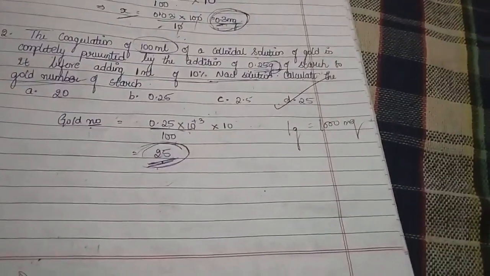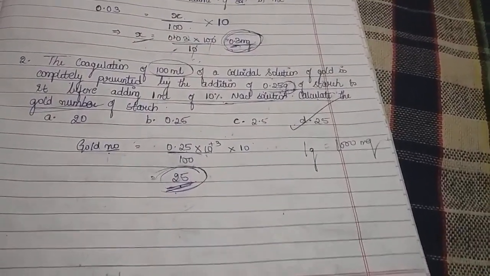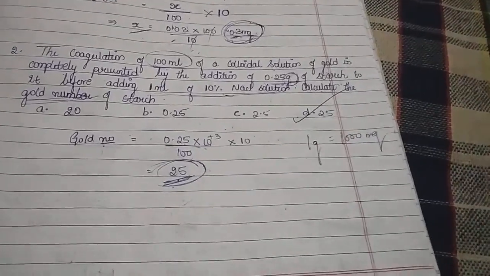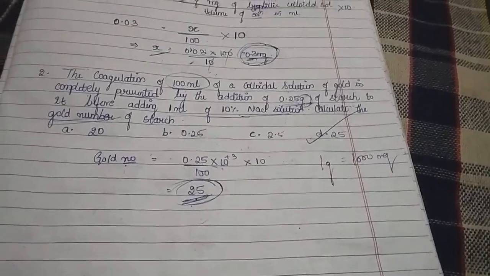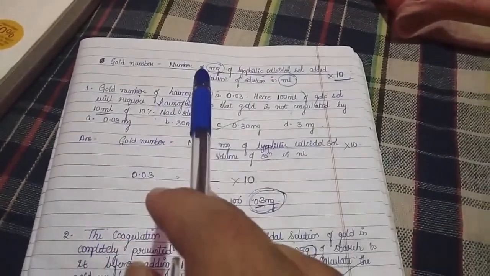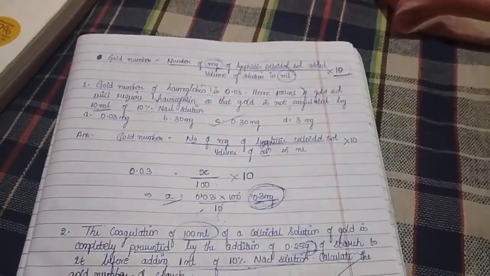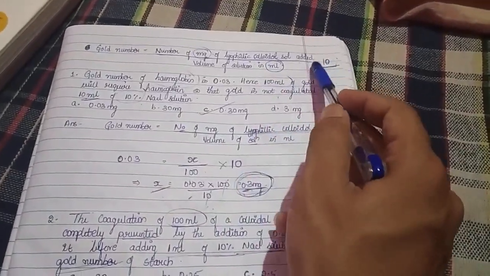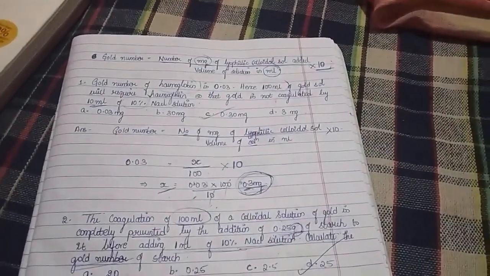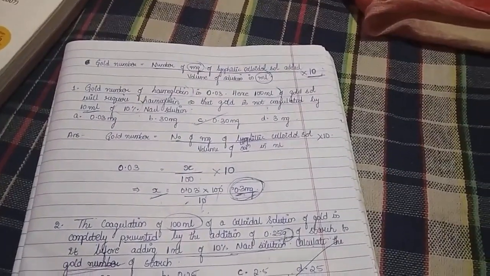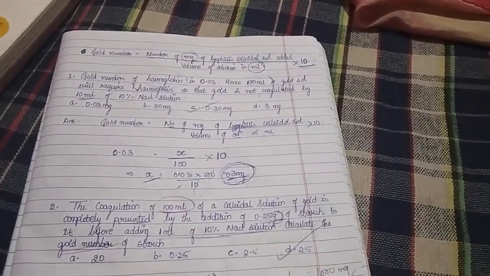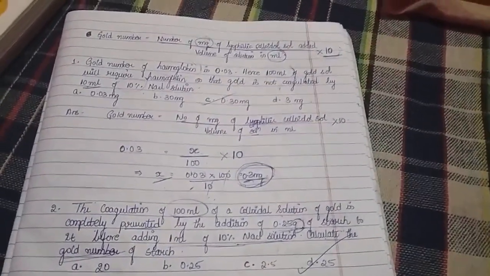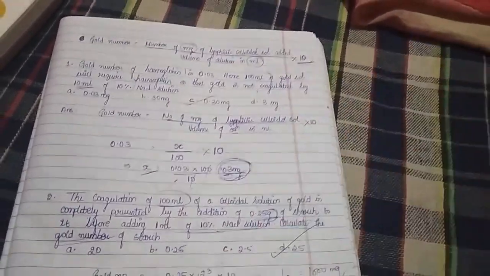And we came to know that the gold number is inversely proportional to the protective power. That means, the higher the gold number, the tendency to protect the lyophobic colloid decreases. The lesser the gold number, the tendency to protect the lyophobic colloid increases. So of course we also came up with a formula: gold number is equal to the number of milligrams of lyophilic colloidal salt added divided by the volume of the solution in ml, into 10. Why this 10? Because whatever the colloidal system we take, the lyophobic colloidal system is 10 ml of your standard gold salt. That is the reason we have chosen 10 here.